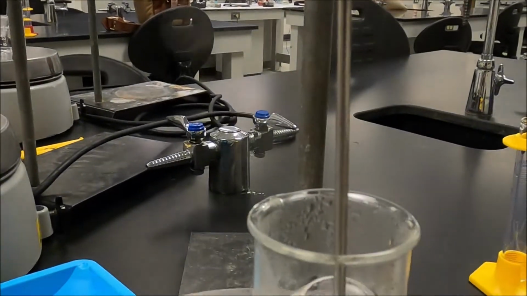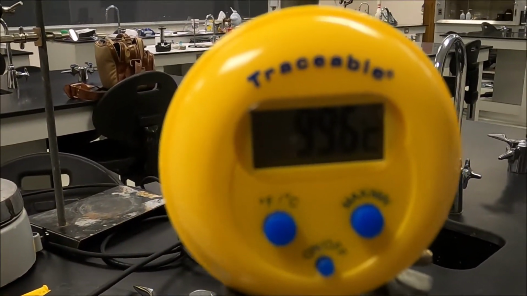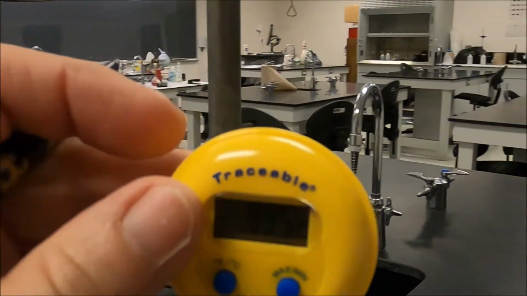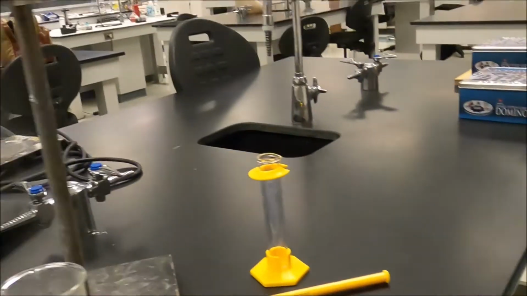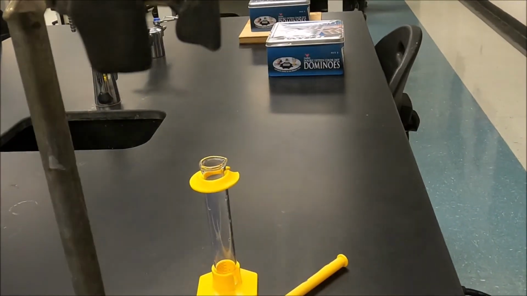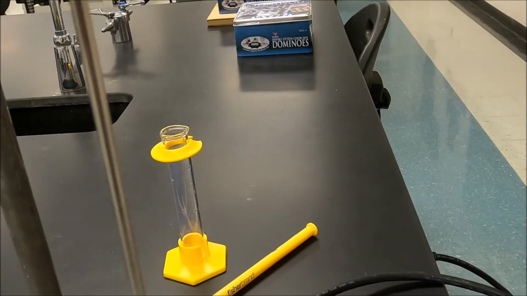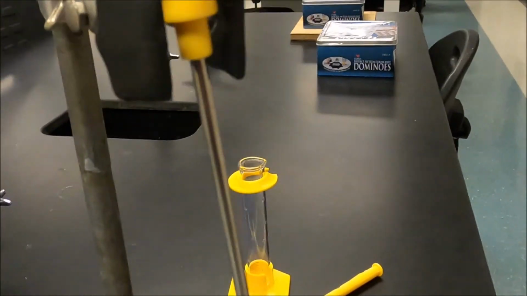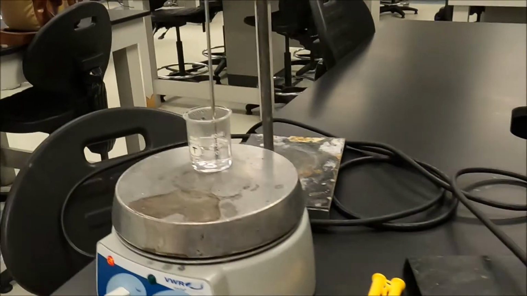Let's look at the water. It looks like we have a boil. The boiling point here, okay, I'll turn this around so that we get slightly better light. Come on, thermometer, work with me. Okay, let's look at the water. Let the thermometer come back up to temperature. Let's see, down here.